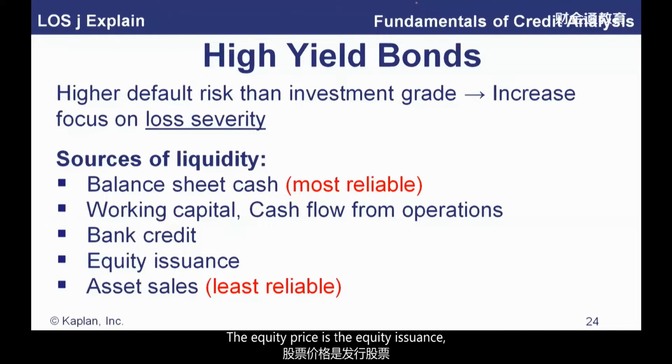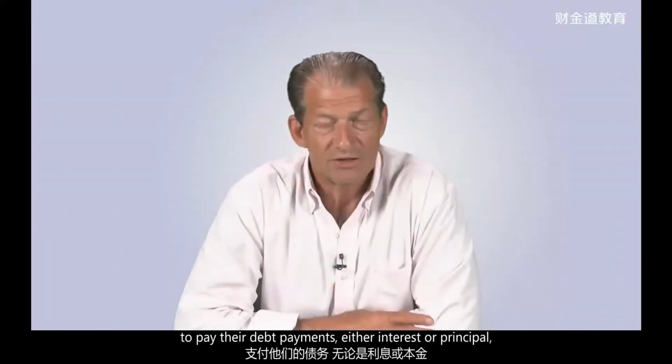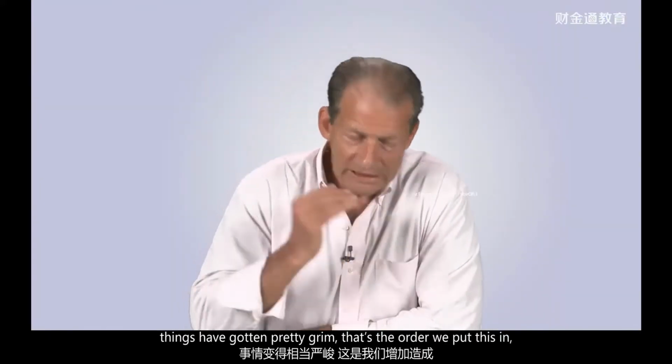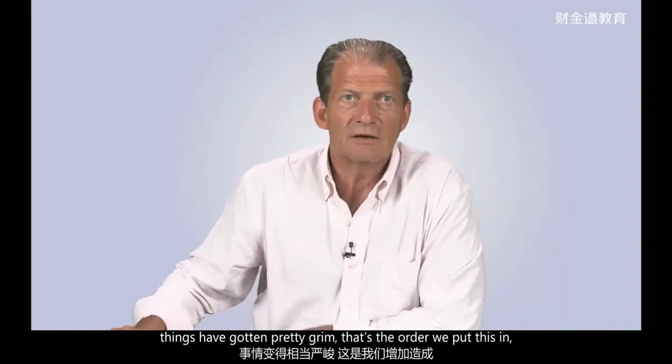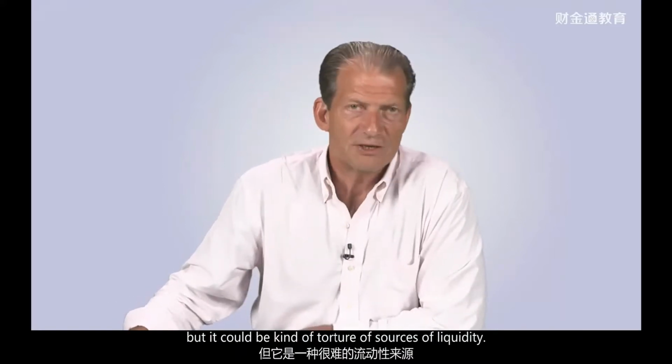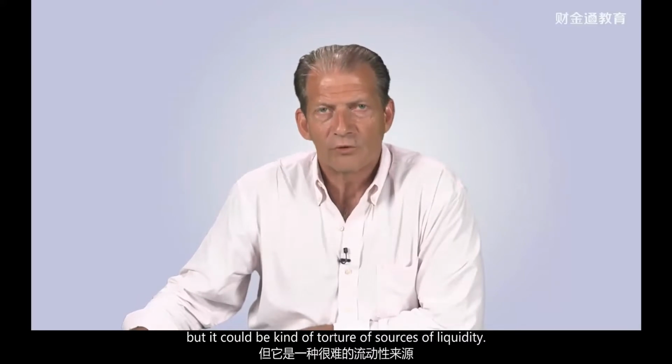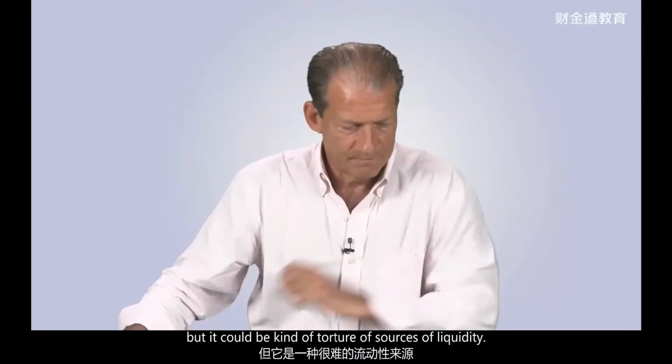How are the equity prices? Is equity issuance to raise money a real possibility? And asset sales. Well, that's getting down to it. I mean, once they're selling assets to make their debt payments, either interest or principal, things have gotten pretty grim. So that's the order that we put these in. But it could be kind of a tertiary sort of source of liquidity.